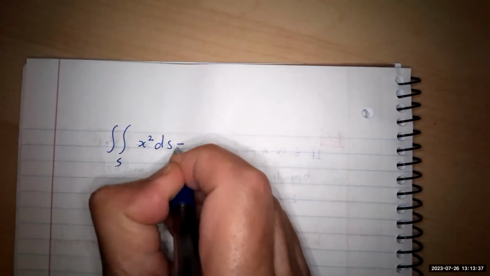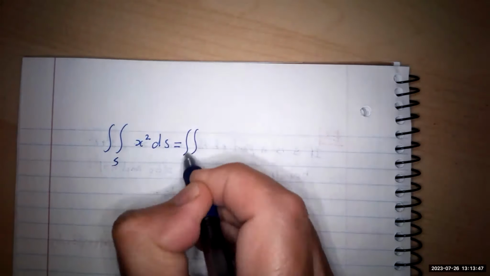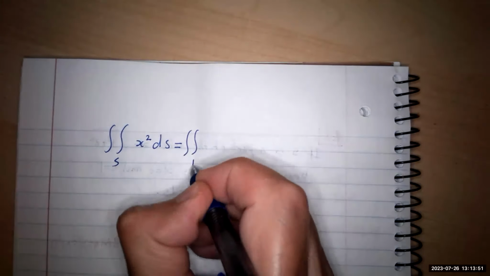This is the way you are going to set up the integral. In this form it is easy. So you are interested in this integral, x squared dS, which is equal to the double integral. It's going to be on the domain.